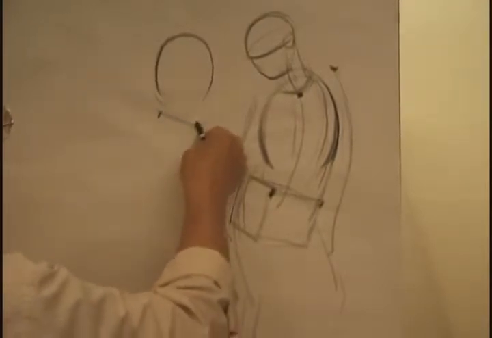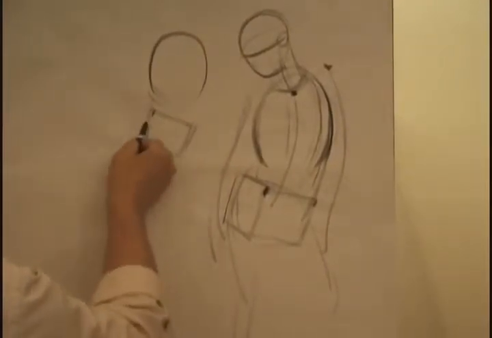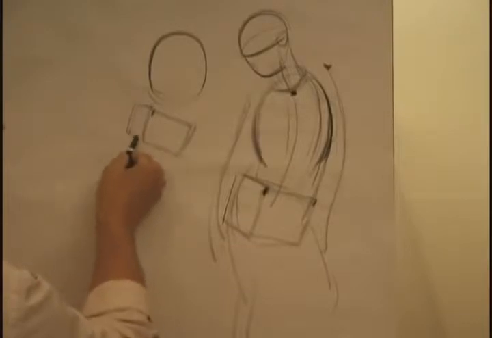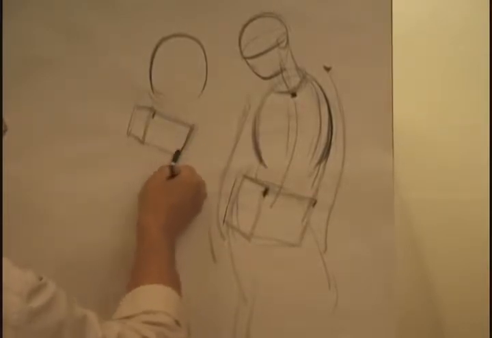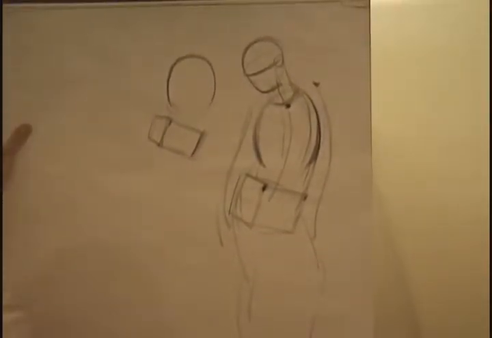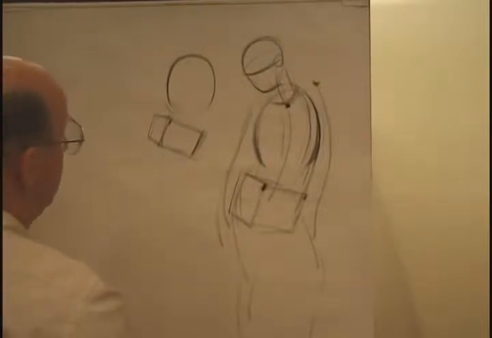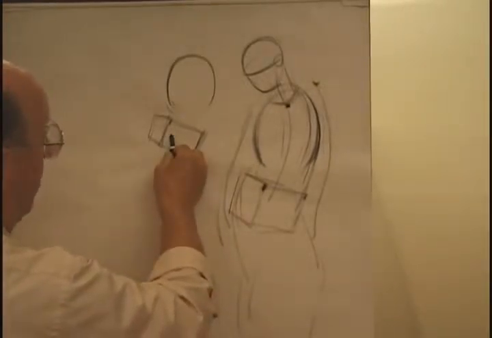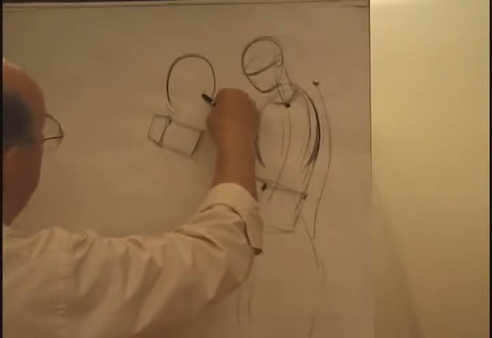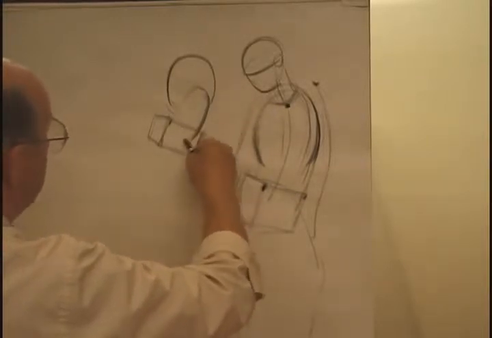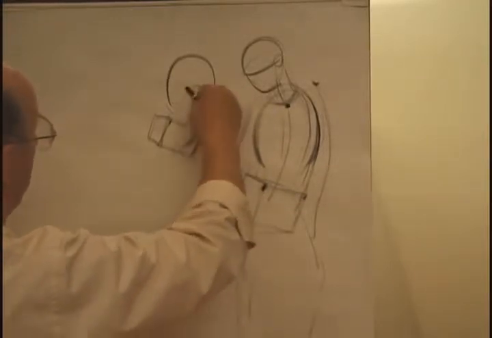Now, in this case, you'll see that we have spheres on top of boxes fitting into other spheres. Like for instance here, there is actually a roundish form that pulls over this form.